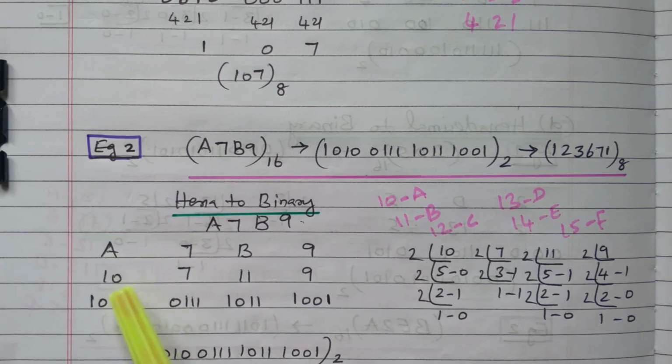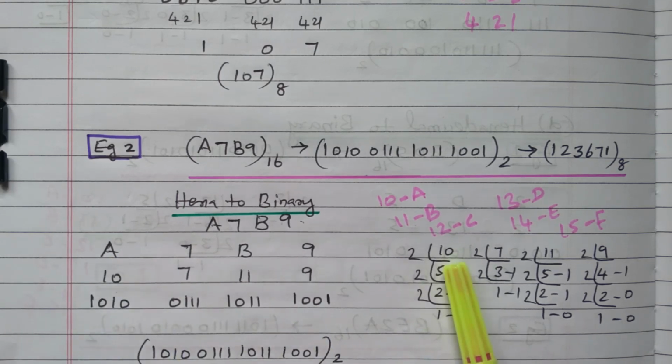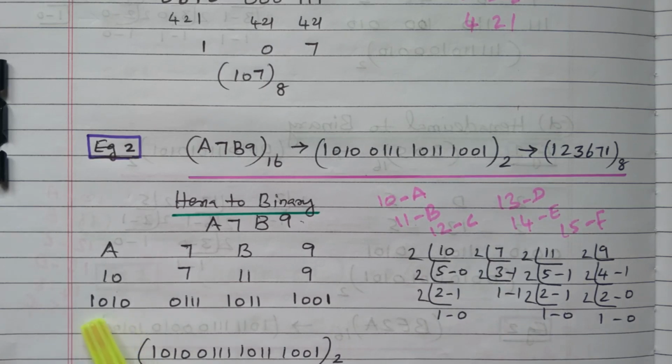First consider A. A means 10. The 10 is converted into binary. 10 divided by 2. It goes 5 times, balance 0. 5 divided by 2. It goes 2 times, balance 1. 2 divided by 2. It goes 1 time, balance 0. Write in the reverse order. 1 0 1 0. Right? So the binary equivalent of hexadecimal A, that is 10, is nothing but 1 0 1 0.